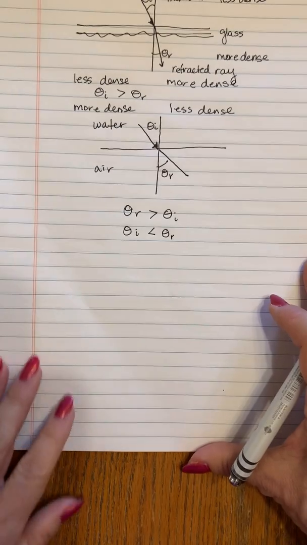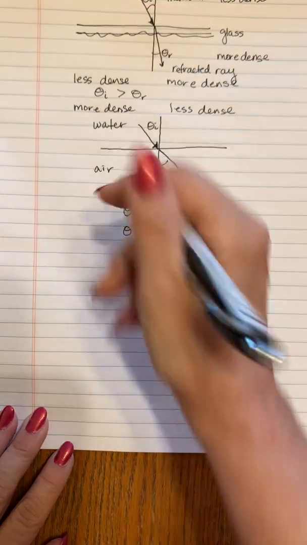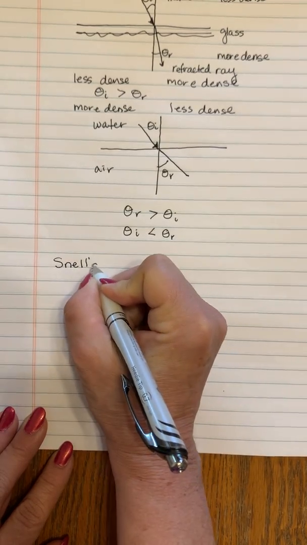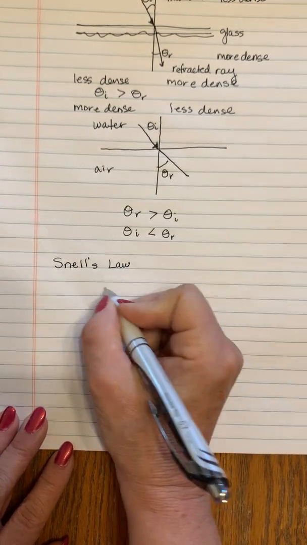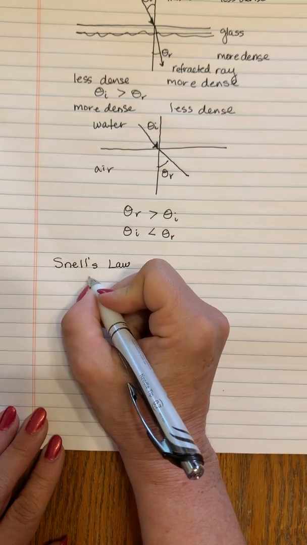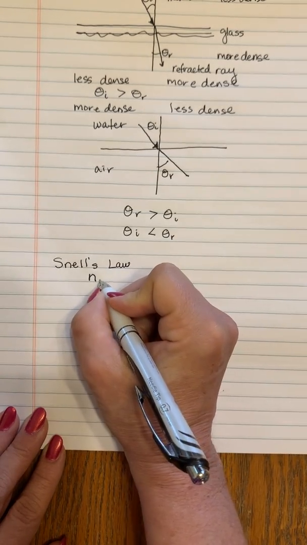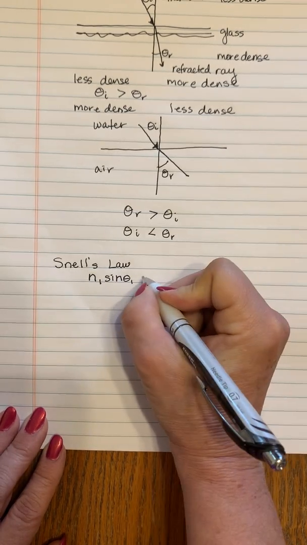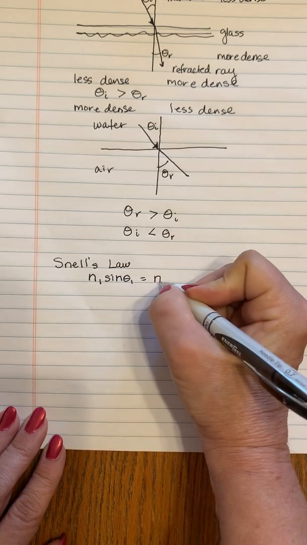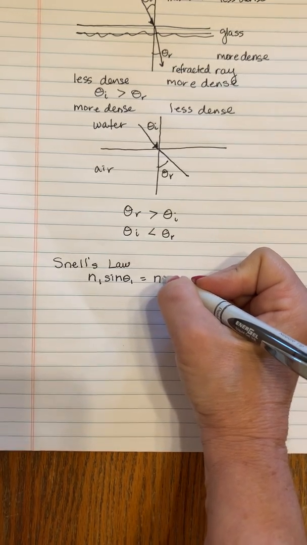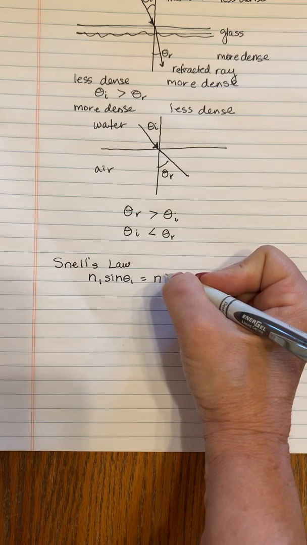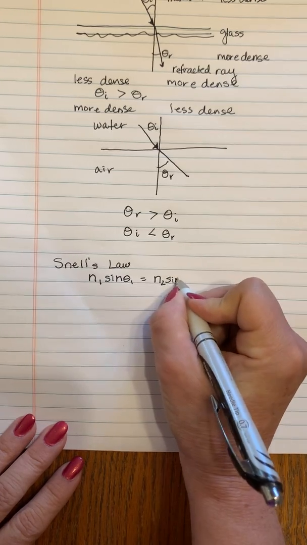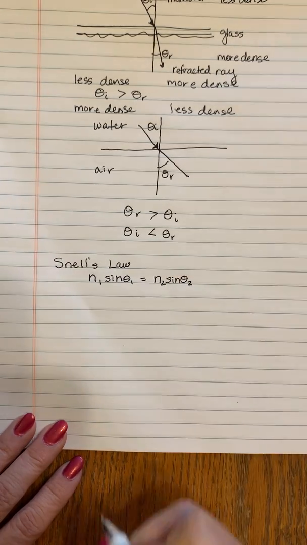And we have an equation that we will be using, and it's from a physicist named Snell. It's called Snell's law, which states that the product of the index of refraction times the sine of the angle of incidence, or the first one, is equal to n2 sine theta 2. I apologize, I misspoke, which will happen quite frequently, as you are aware.